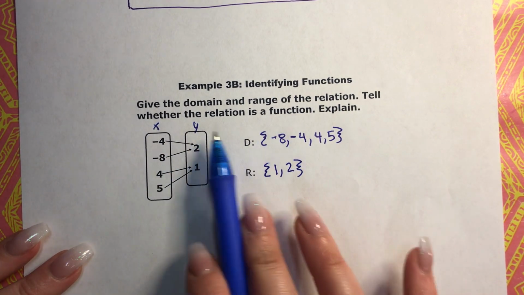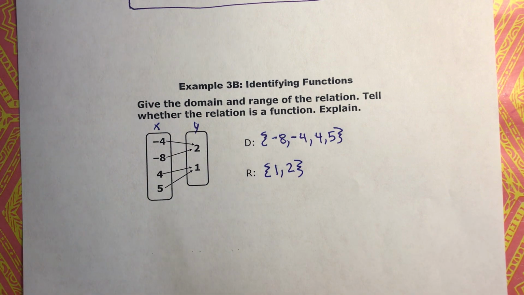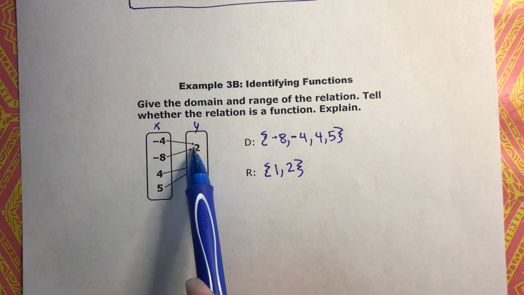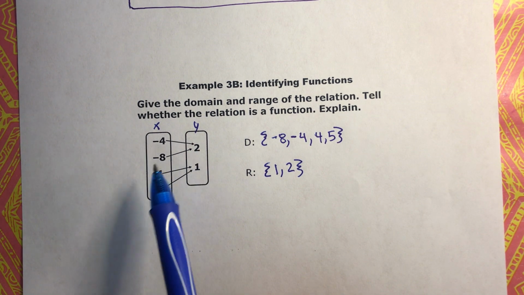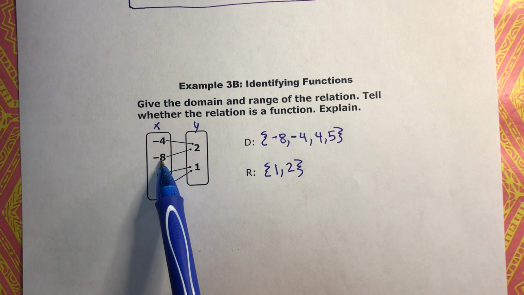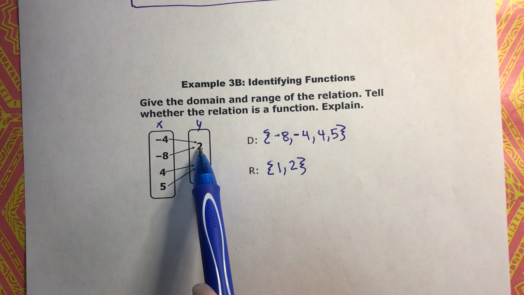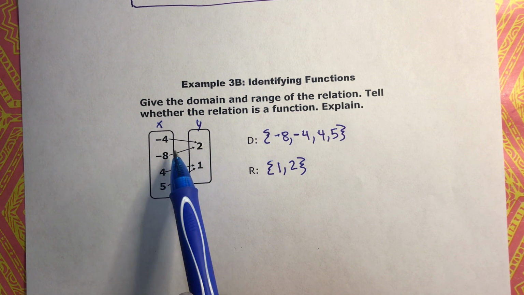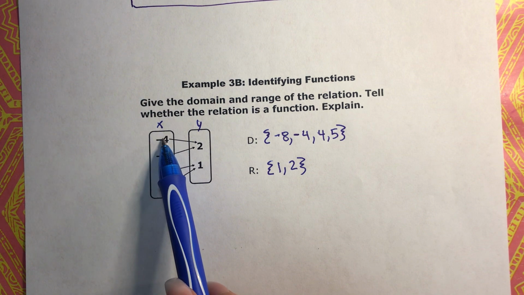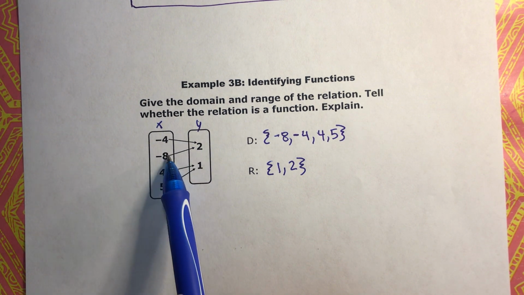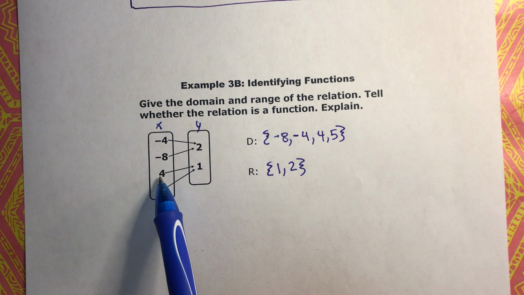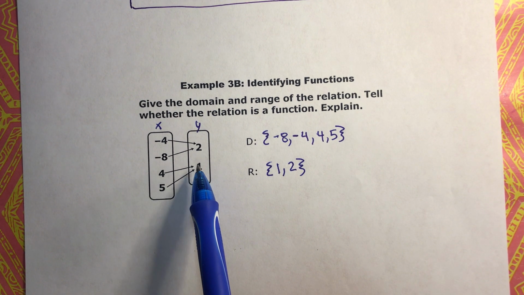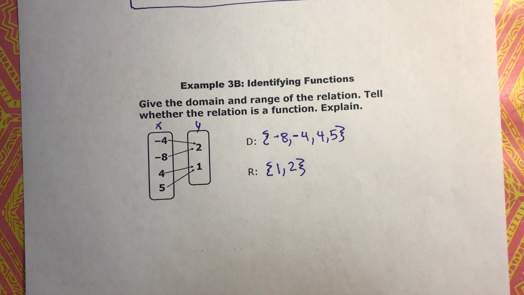Now it says tell whether the relation is a function and explain. So I'm going to look at this first x value, -4. Does it have one y value? Yes, -4 has one y value. It's 2. Does -8 have one y value? Yes, it has exactly one y value, 2. It's okay if those two x values share the same y value. The important thing is that the x value only has one y value. The x value only has one y value. What about here? This 4 has one y value, and right here, this domain has one y value.